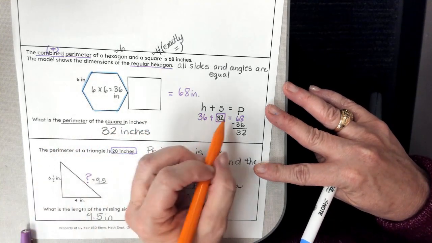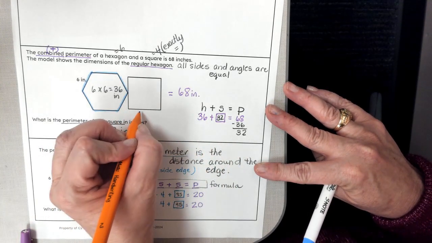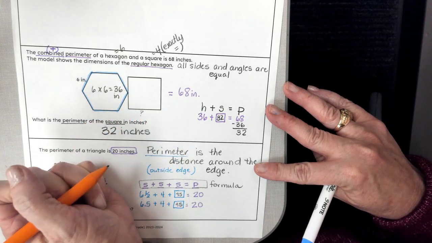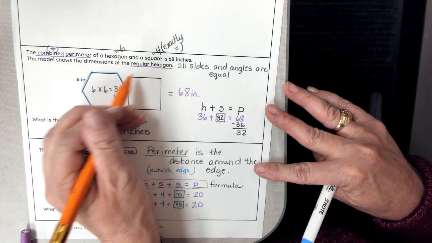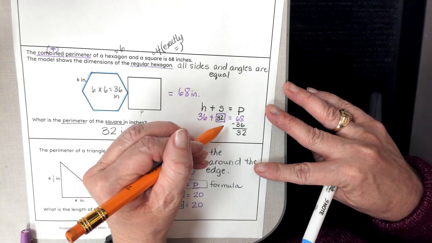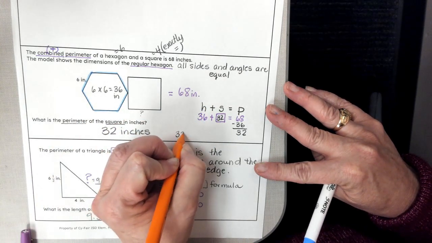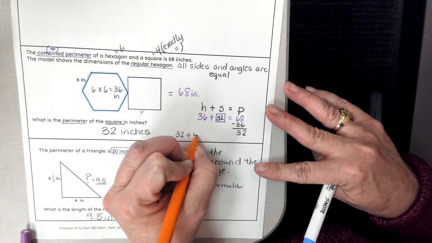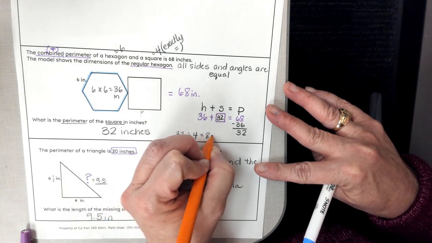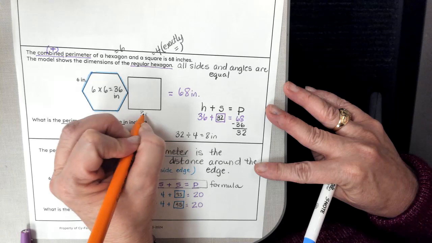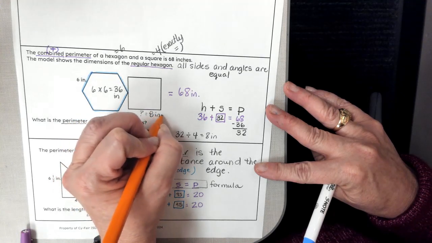Now, if I wanted to take this one step farther, and I wanted to know, well, what is the length of each side? Well, if I know all the sides are equal, and I know the total is 32, I could take 32 and divide it by 4, and I would get 8 inches each. So each side is worth 8 inches.